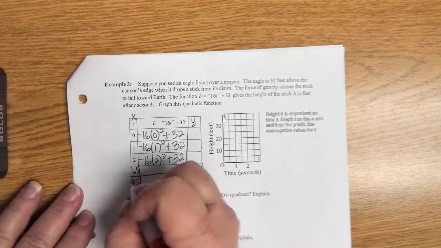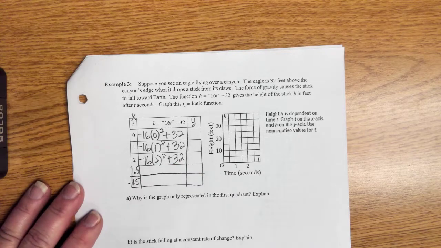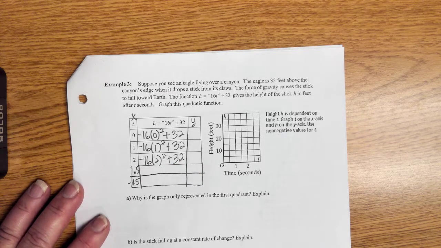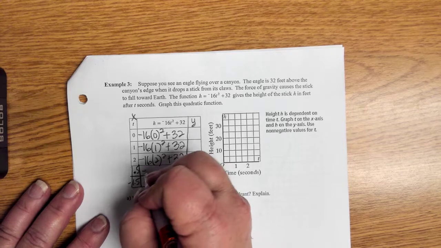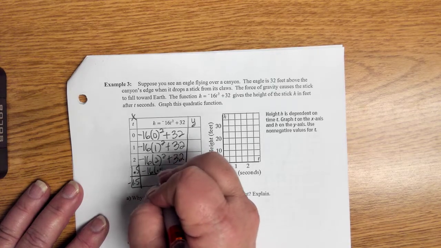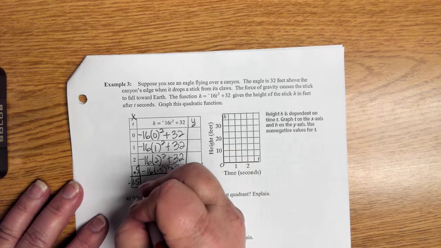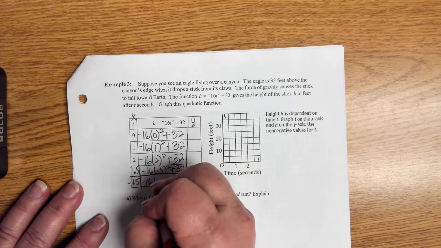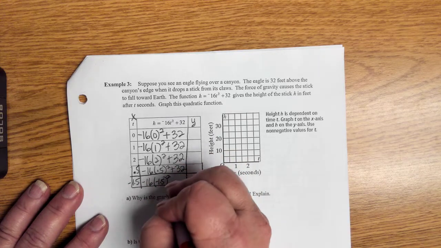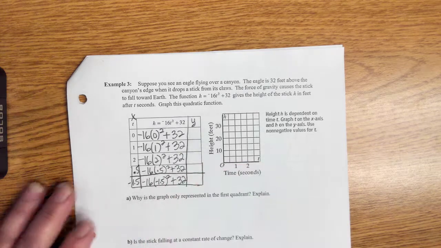Which really, I'm going to make that a negative 1.5. Okay? So, I've got negative 16 times 0.5 squared plus 32. And then we're going to go on the other end and put negative 16 times negative 1.5 squared plus 32. Okay?